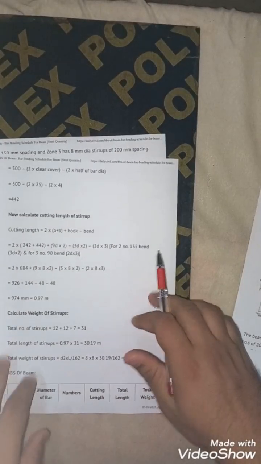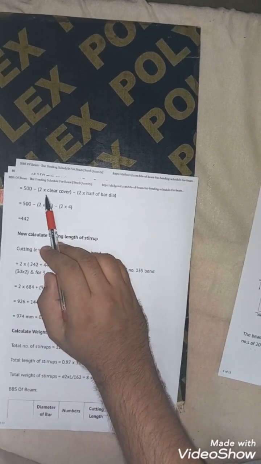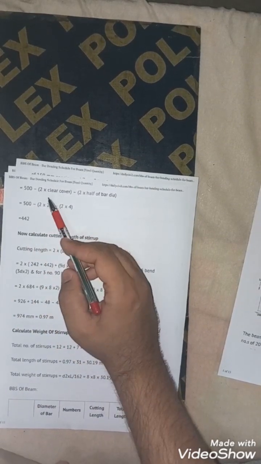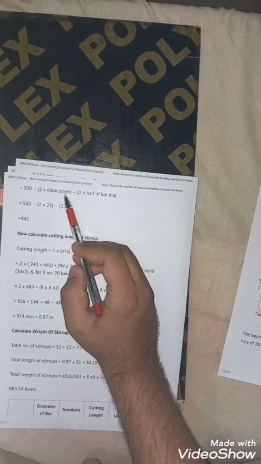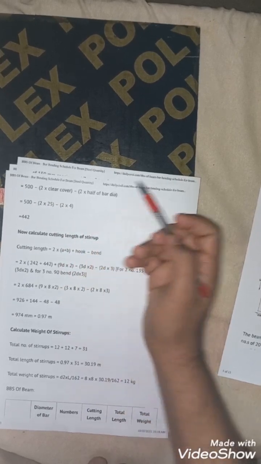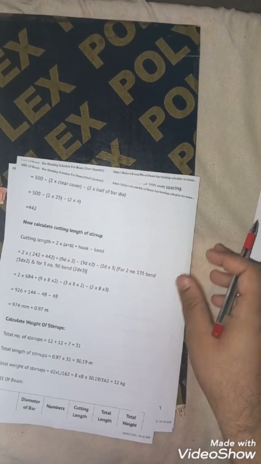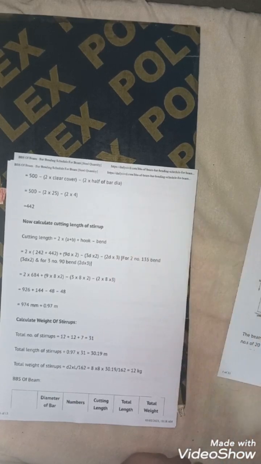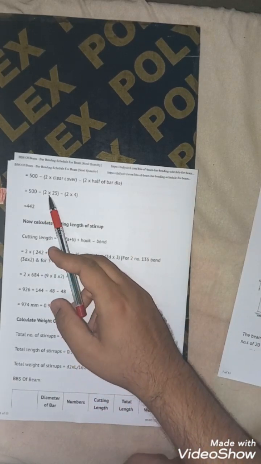So here B total length is 500 millimeter minus clear cover 2 into 2 sides, because I will use the 2 sides as clear cover. So 2 into clear cover minus 2 into half of the bar bend, half of the bar dia. 500 minus 2 into 25 minus 2 into 4. So I will solve this equation and get the answer 442.